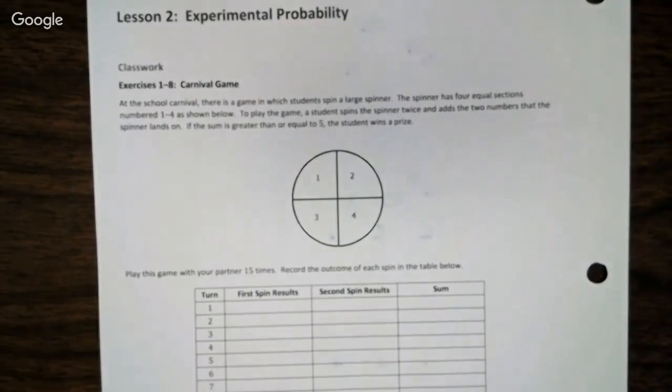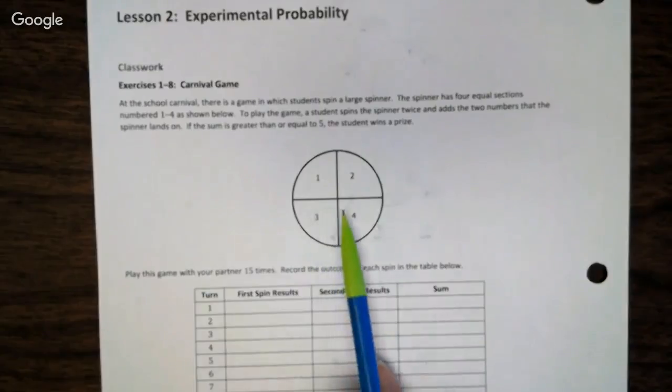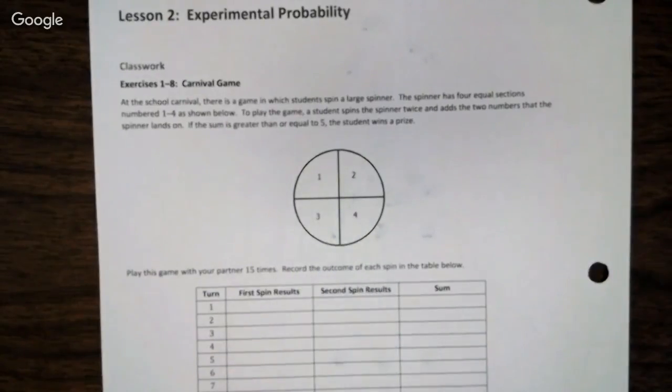All right, we're going to be working on lesson 2 of module 5. In class, the first thing that they did was played a game at the carnival. The students were spinning a large spinner. It has 4 equal sections, 1 through 4. And what they did was they spun it twice.